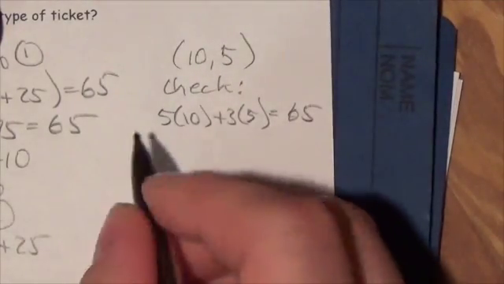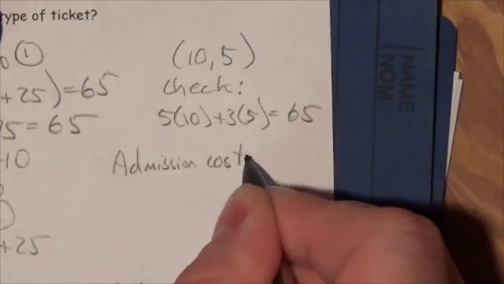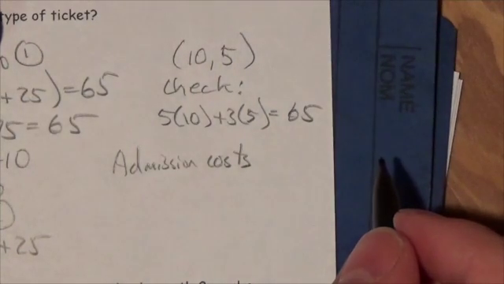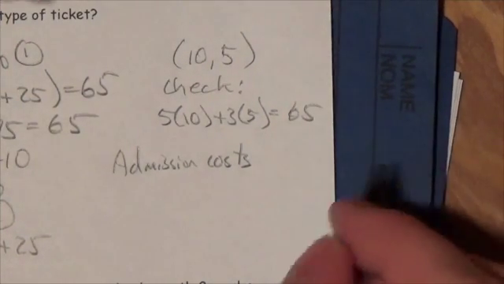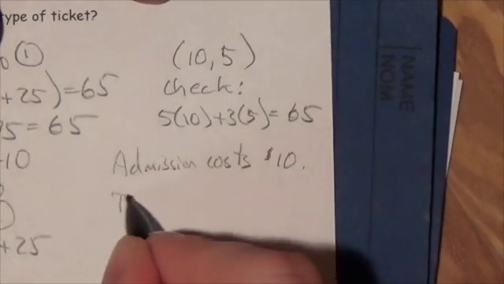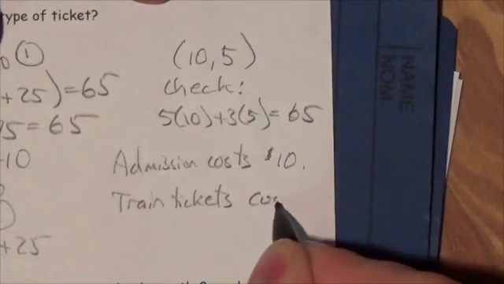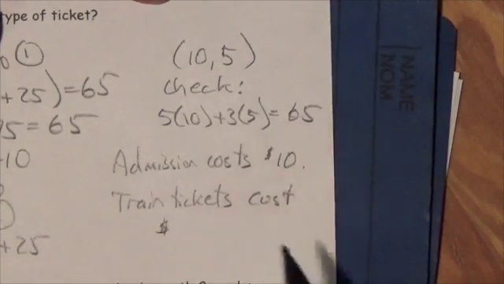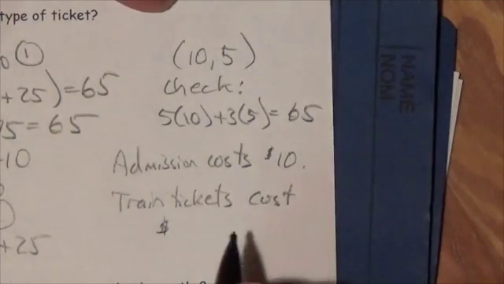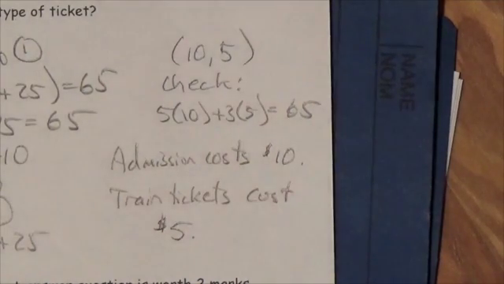The admission costs, well, which variable was admission? Admission was x. So admission costs $10. Train tickets cost, well, which variable was the train ticket? Train ticket was y. So train tickets cost $5. And that's what you really need to do. There needs to be some interpretation of the results.